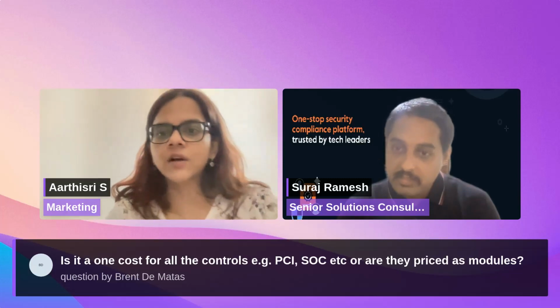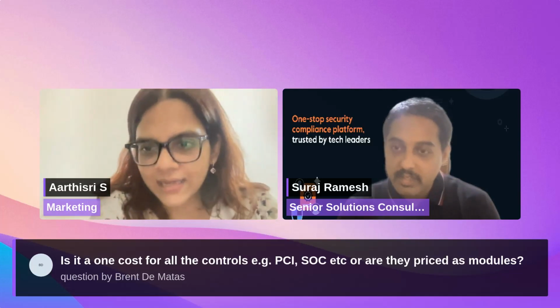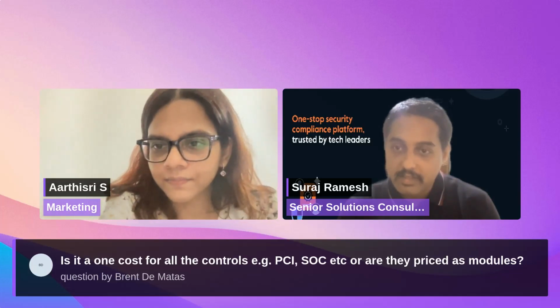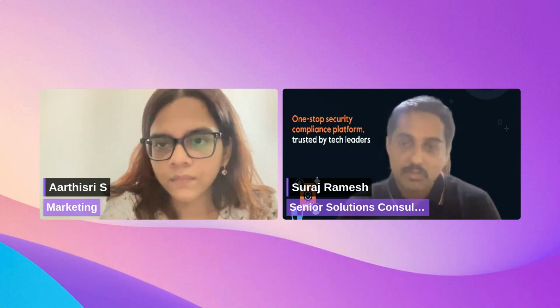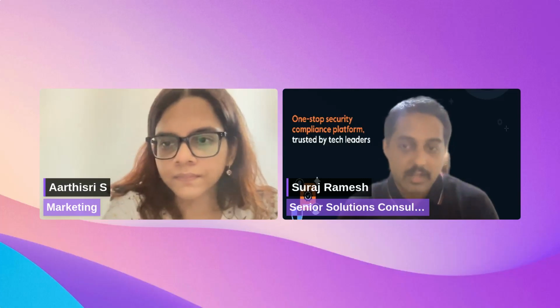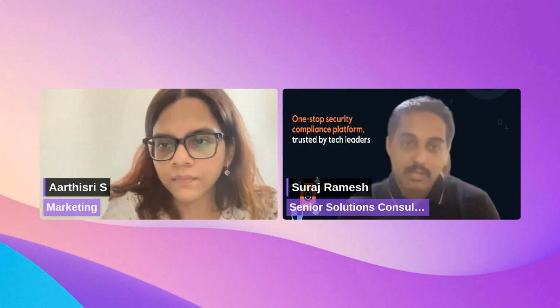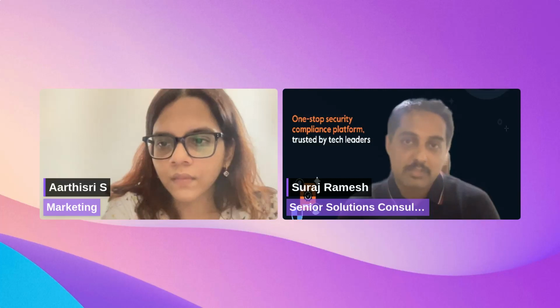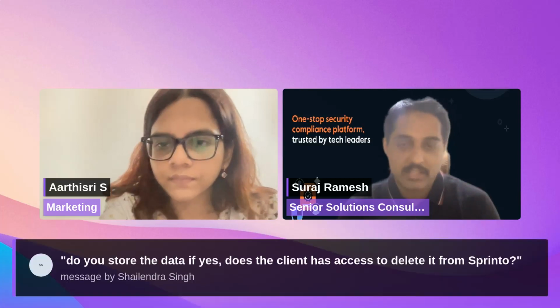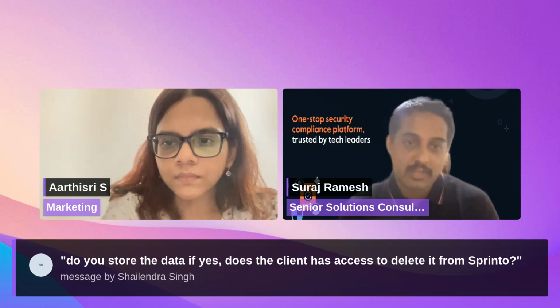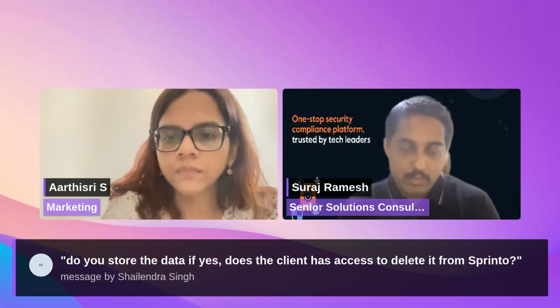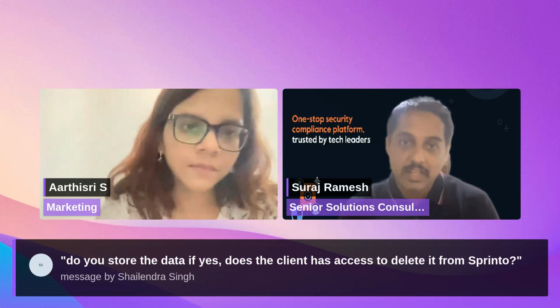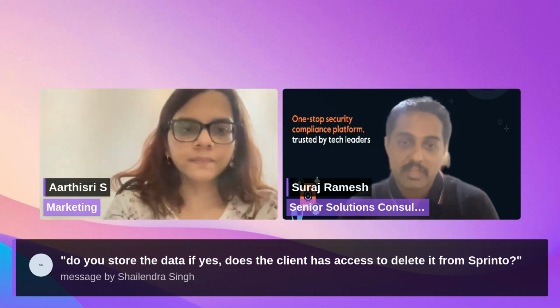Any other? I see one from Shailendra. Do you store the data? If yes, does the client have access to delete it from Sprinto? Yeah. We are storing your data, but not sensitive data. As I said, we have access only to your configurations, metadata, and so on. That is being stored on our AWS servers. So I'll answer this in two ways. One is Sprinto as a company, we are ISO, SOC 2, and GDPR compliant. So yes, we are taking all the measures that it requires to protect the data that we are storing. And obviously, you can request Sprinto to delete all of that data. We are going to give you a confirmation on that as well.